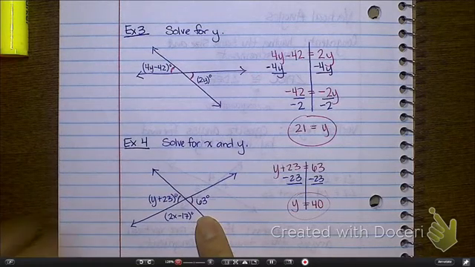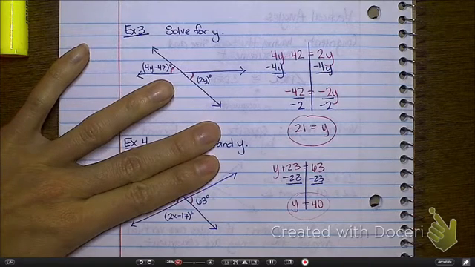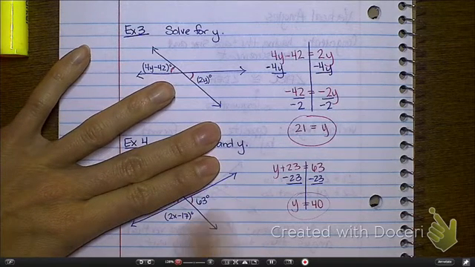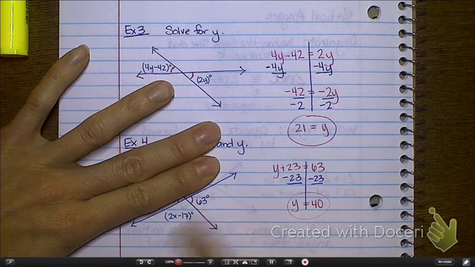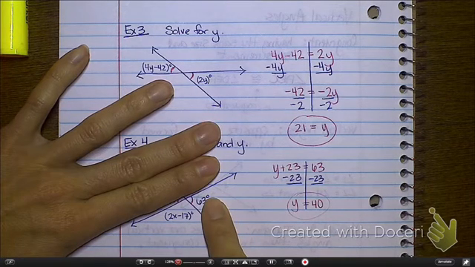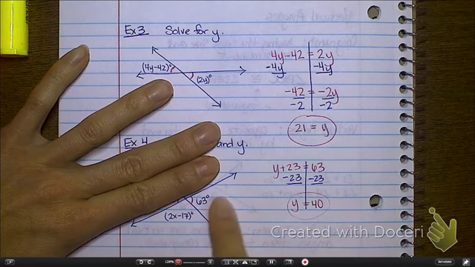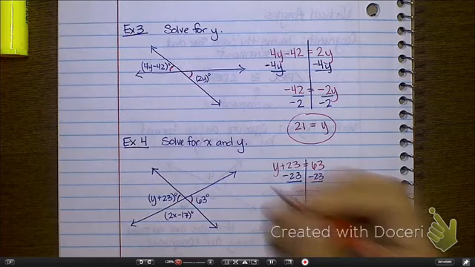So remember, if I cover up this part, what kind of pair are those making? Supplementary, right? Linear pair. So this is like what you did yesterday. So what would we do here to solve this? Add and set them equal to what? 180, right? Because they are supplementary. Is that making sense here? Okay, so let's go ahead and solve for x by adding those.